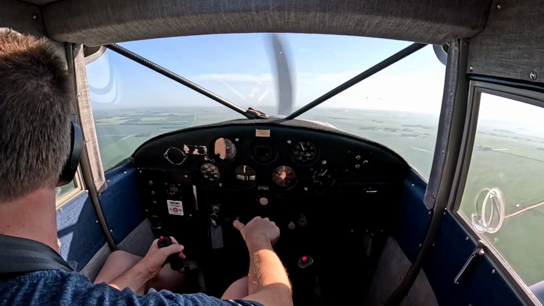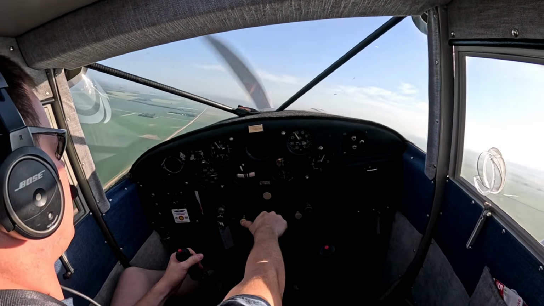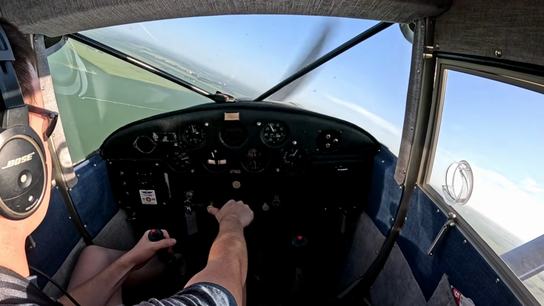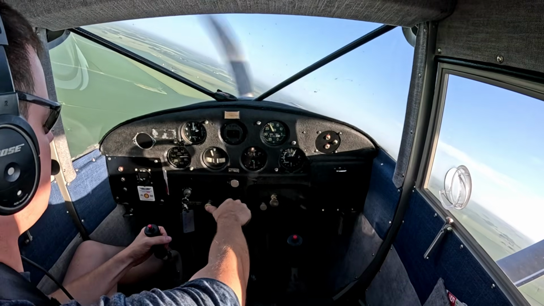Okay, clear left, turning left. And so I took the controls, ran it down the runway, pushed the stick to the left, and the airplane went to the right, the opposite of what the Luscombe just did that you just saw.